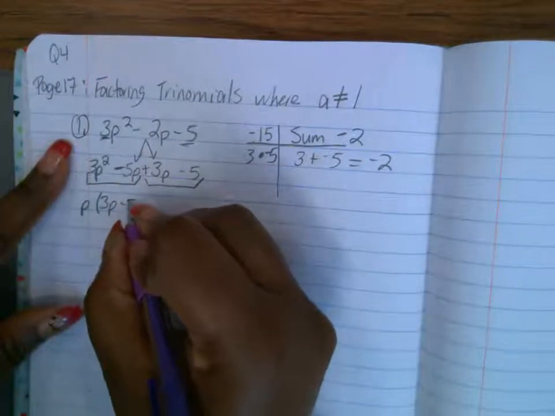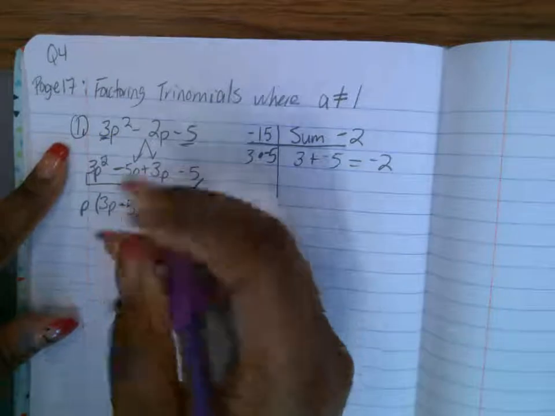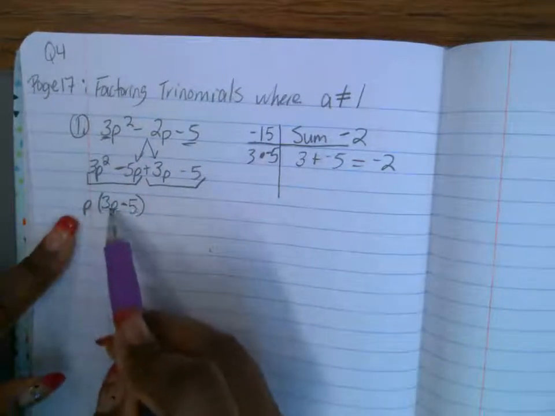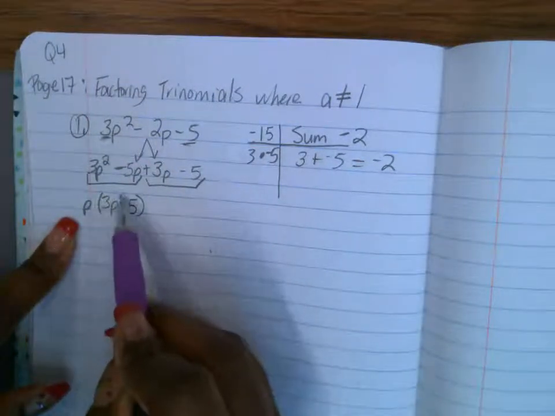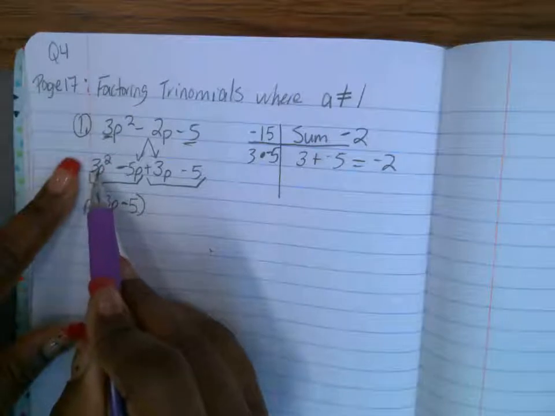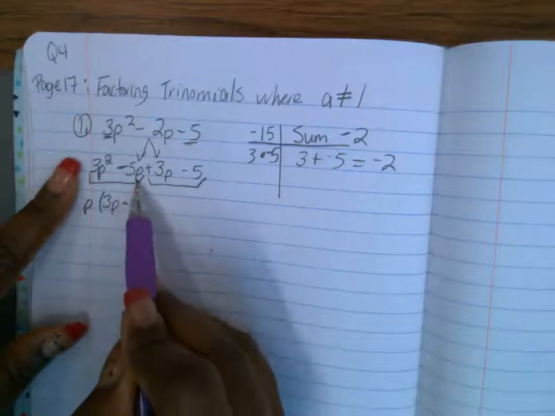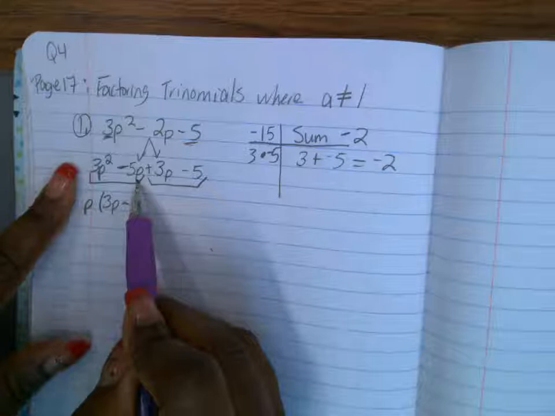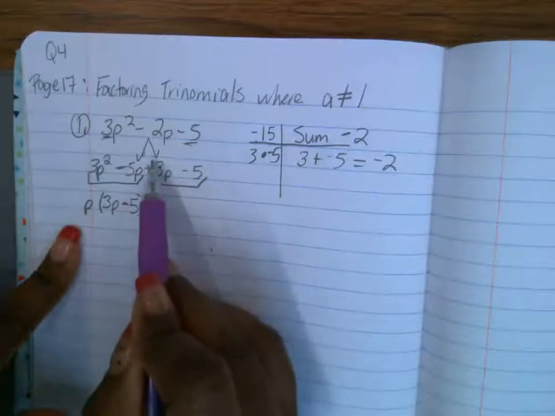Negative 5 or minus 5. So when I use distributive property and multiply this back out, I should get 3P squared minus 5P. And I do. So let's move on to this.